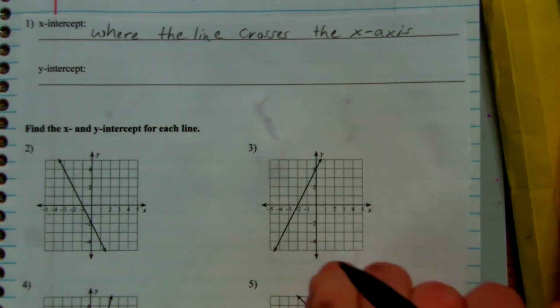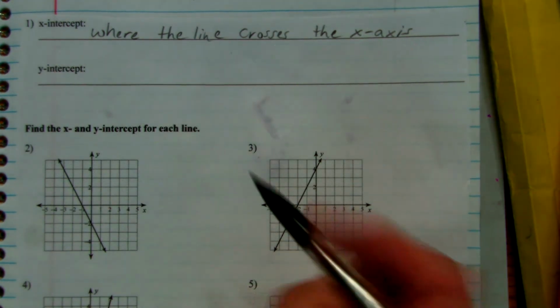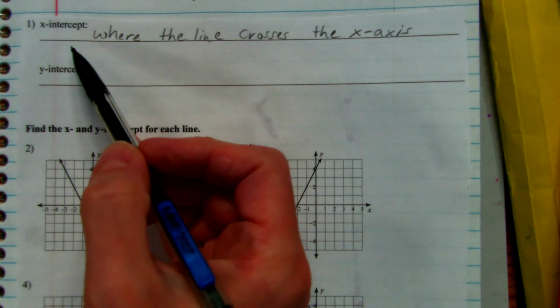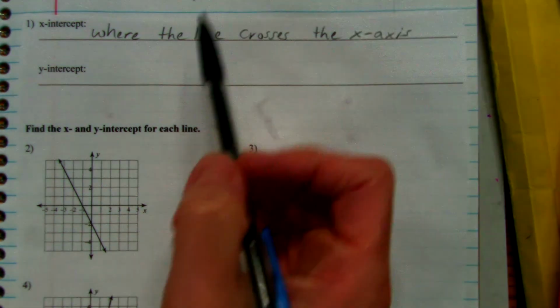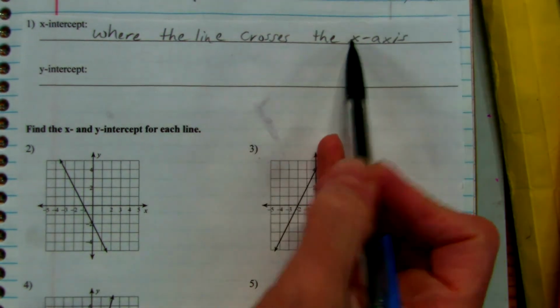If you're thinking football, intercept always makes me think of football, interceptions. It's where the guy is going this way, the ball's going this way, and they meet, and he catches it. It's kind of the same thing. It's where the x-axis and the line meet.